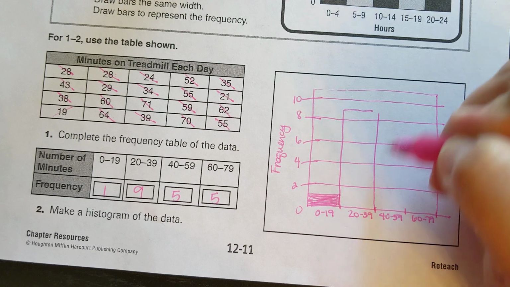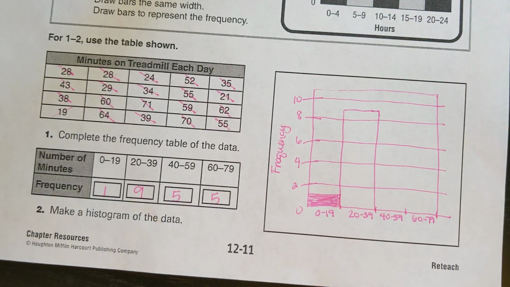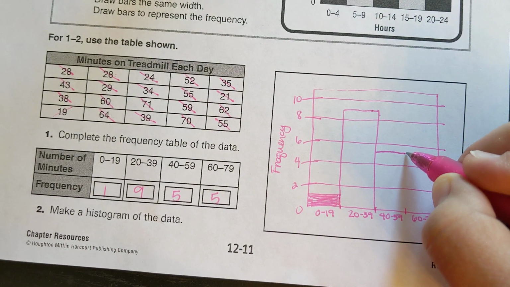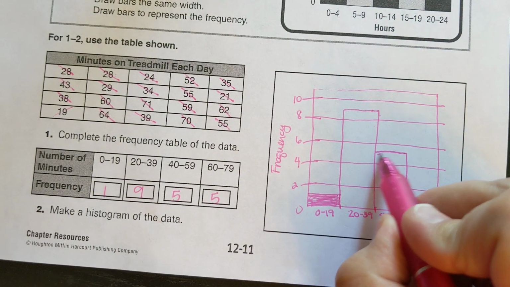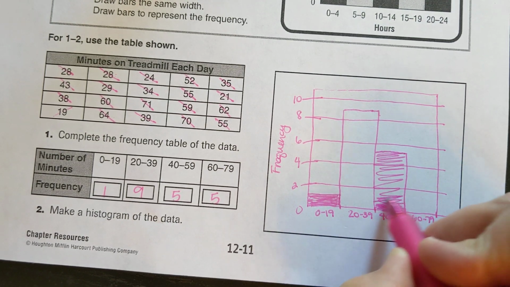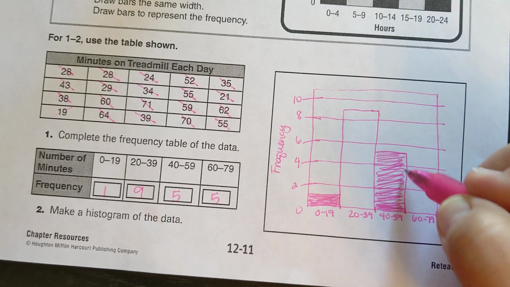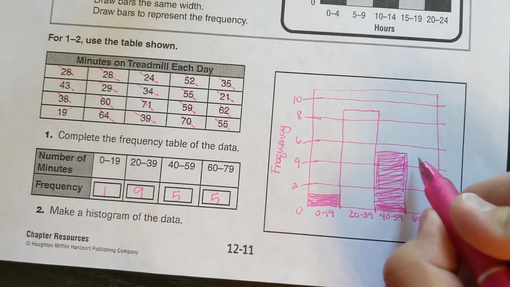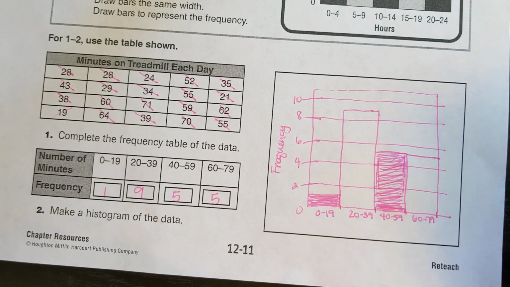I'm just going to leave it just like that. Okay. 40 to 59 was 5. So I'm going to come to about here, and then I'm going to color it in. And then 60 through 79 was also 5. So we're going to put it right there.